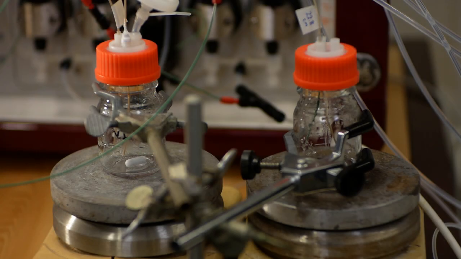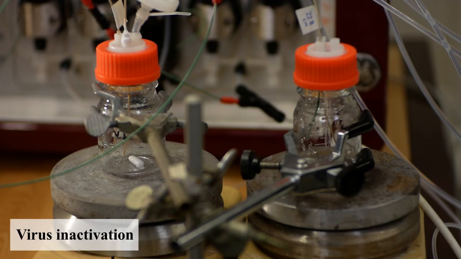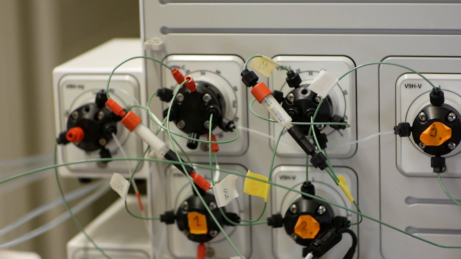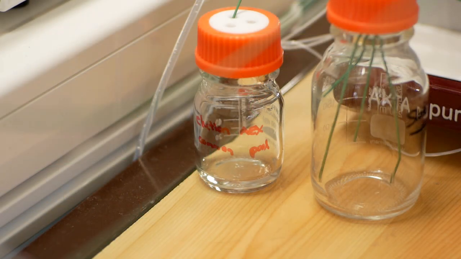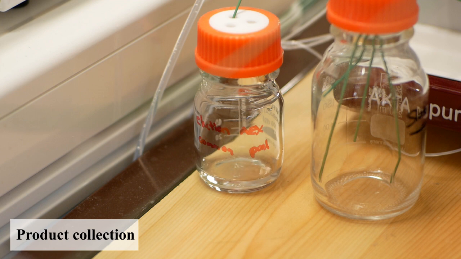The capture step is followed by virus inactivation. The product eluted from a capture column is pooled in a stirred flask, and held at low pH for around 1 hour. Further purification is performed through 2 polishing steps, based on ion exchange and mixed-mode chromatography. Finally, the purified product is collected.